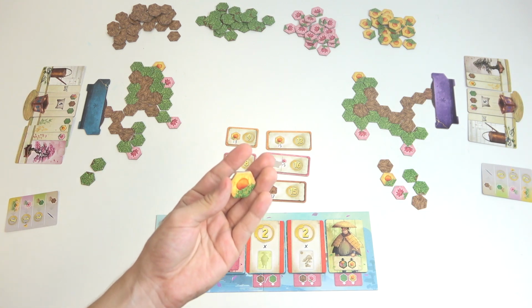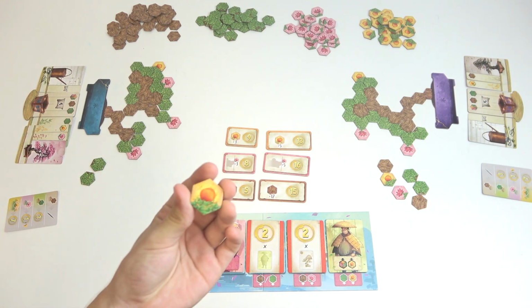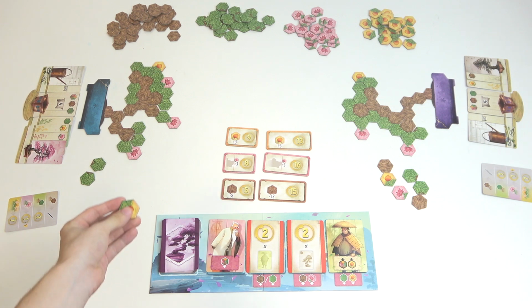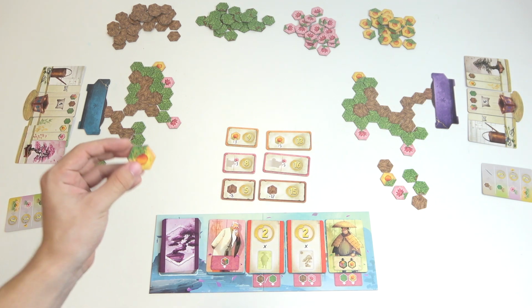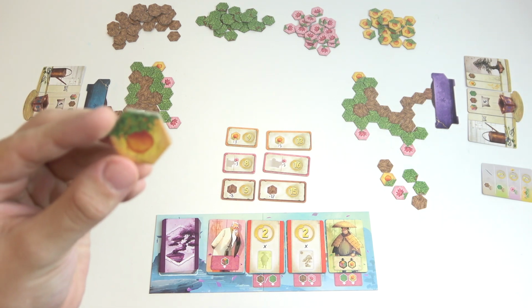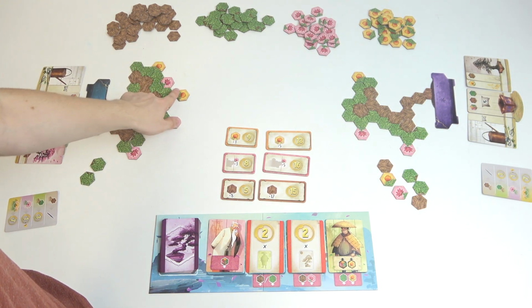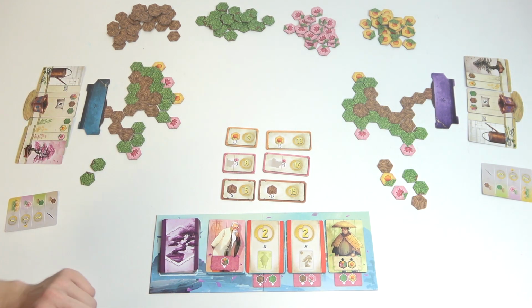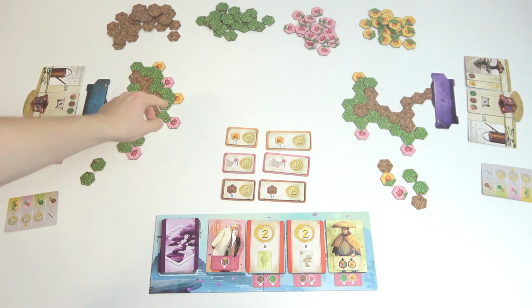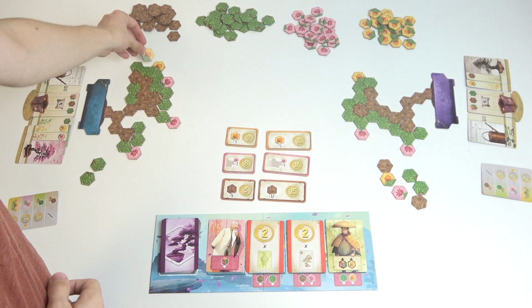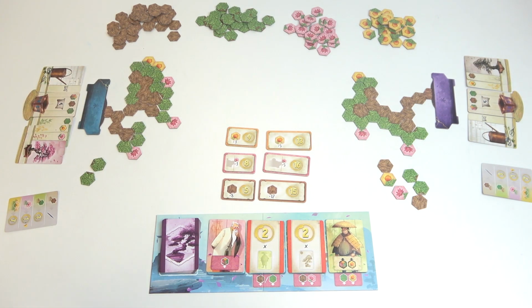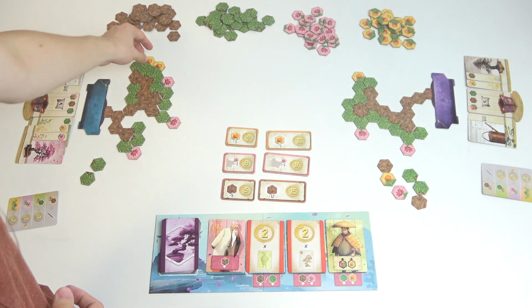a fruit tile, and it has to be touching at least 2 sides of a leaf, like that, but it cannot touch another flower. So you cannot place it like that.